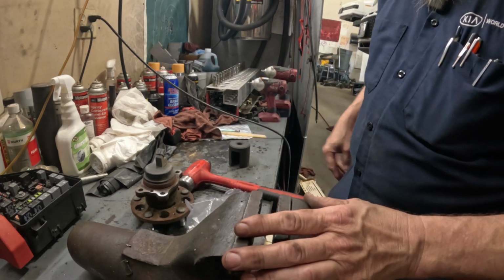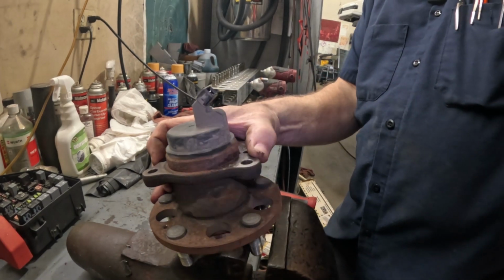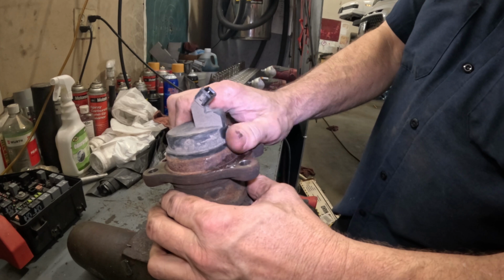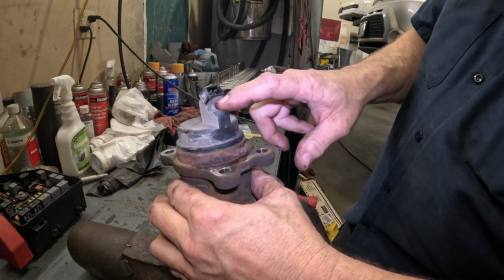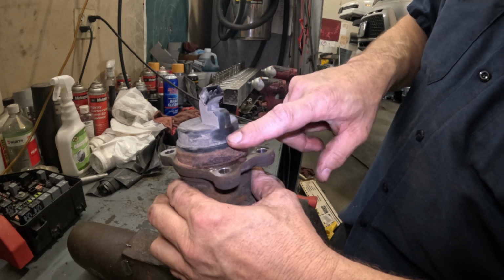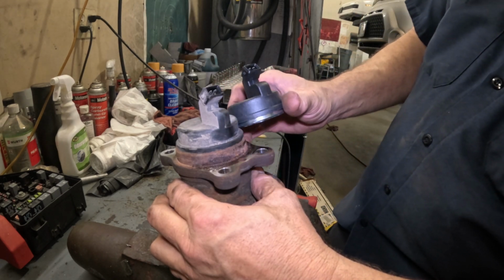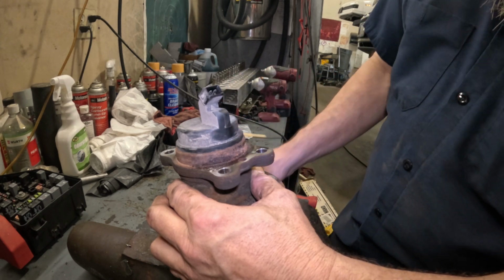So the first thing that we want to do, let's turn this light on, is we want to put some marks on here for where this thing lines up. We want to get this thing lined up exactly perfect. And if you look at this one, they're pretty much the same.